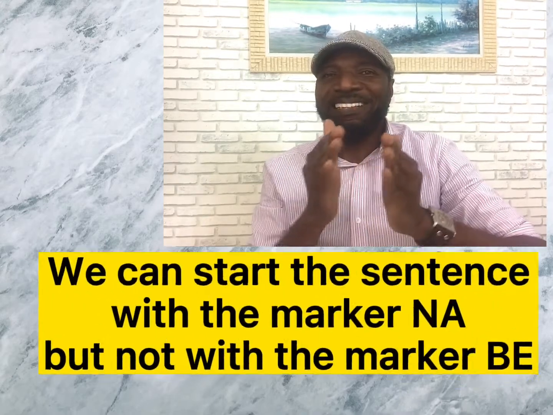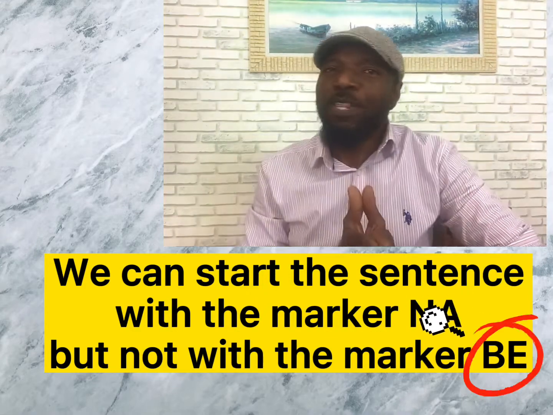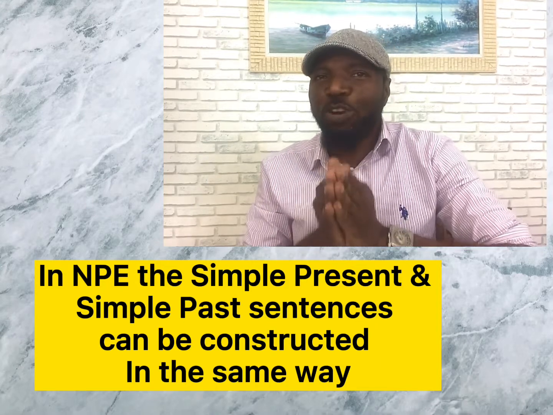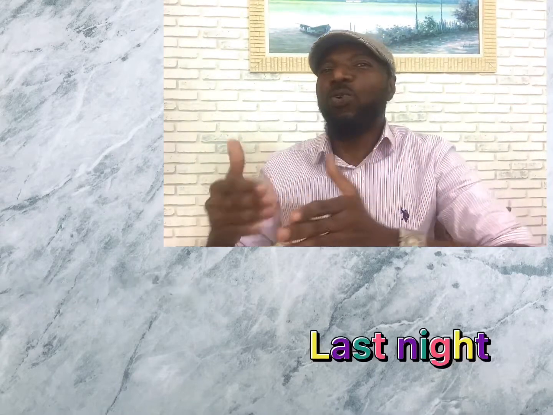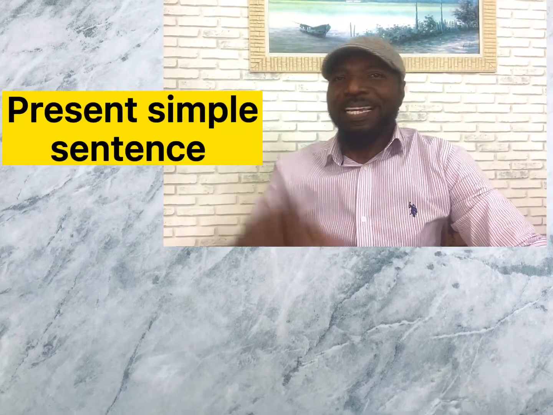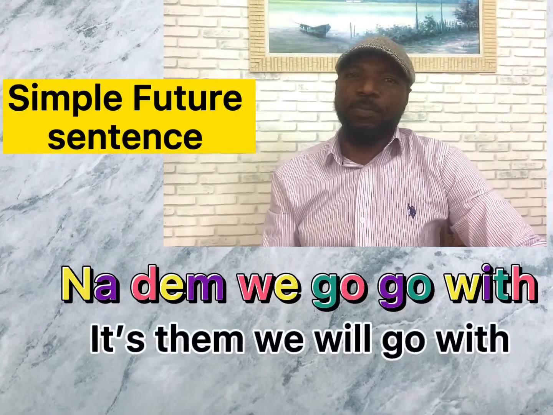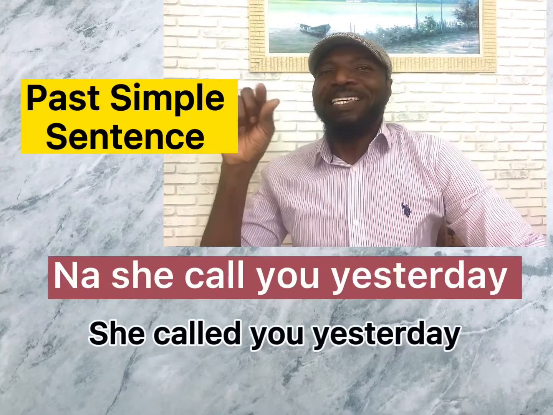Another significant difference between the use of the marker na and be in the affirmative form in Nigerian Pidgin English is that we can start a sentence with the marker na, but not with the marker be. However, when we start the sentence with the marker na, the sentence can be in the simple present, future, or in the simple past tenses. In Nigerian Pidgin English, the simple present and the simple past sentences can be constructed in the same way. We can also use the time expressions like last week, yesterday, last night, and so on to specify that the sentence is in the past. Check out the following examples. Now you I like. Now them we go with. Now she called you yesterday.